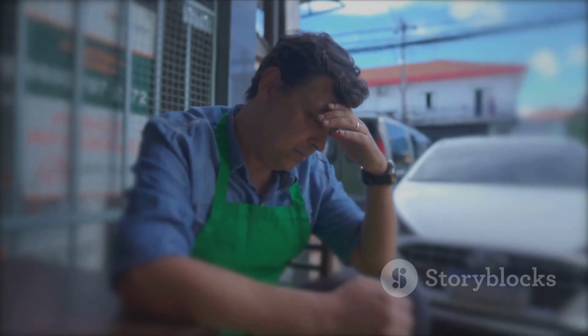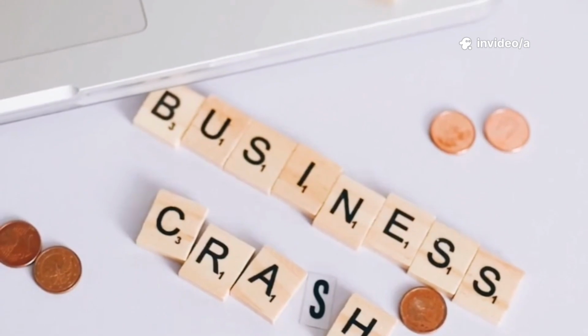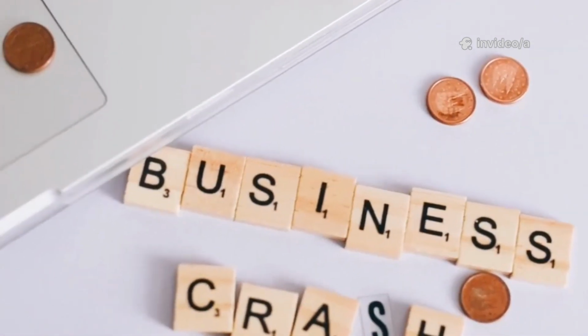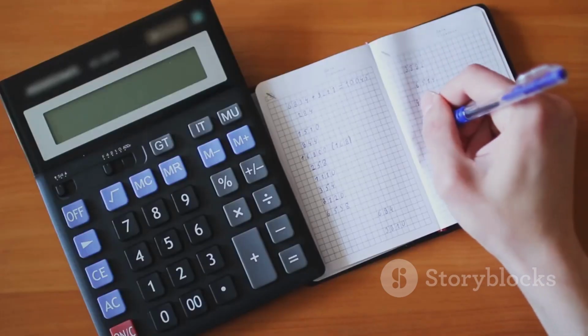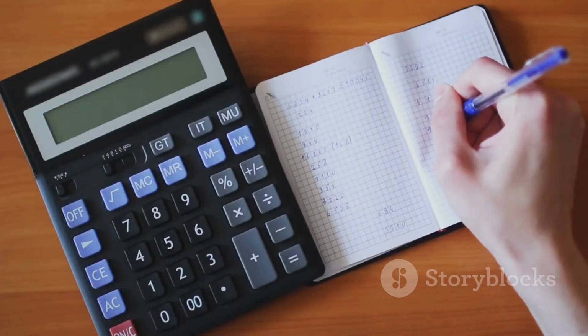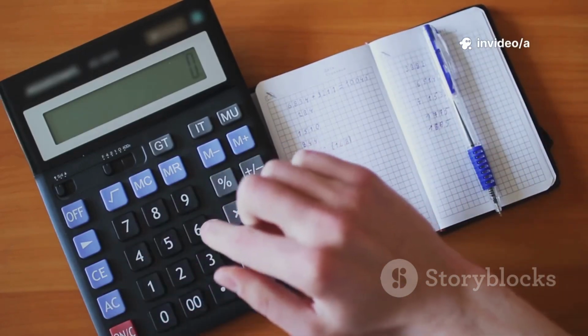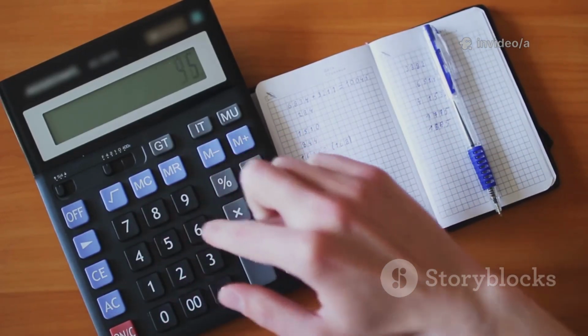A company can be profitable on paper, but still struggle to pay its bills if it doesn't have enough cash on hand. Cash is the lifeblood of any business, and running out of it can lead to serious problems, even bankruptcy. The statement of cash flows tracks all cash inflows and outflows during a specific period, reconciling the beginning and ending cash balances. It helps you see exactly where cash is coming from and where it's going.